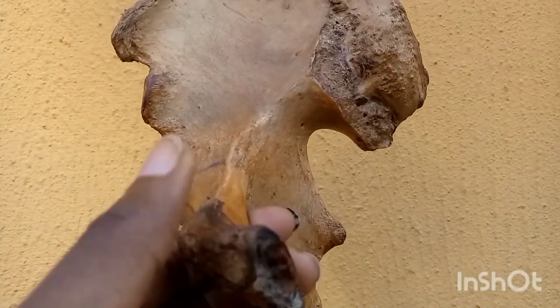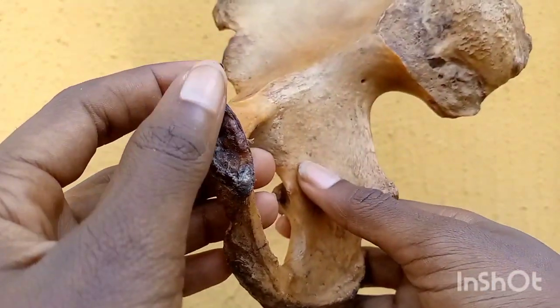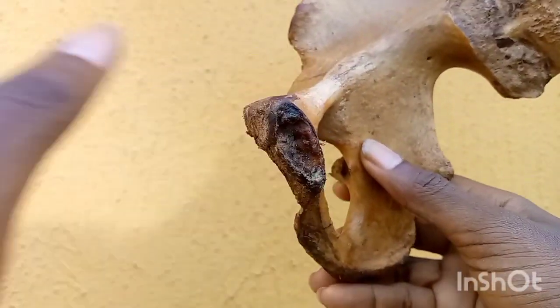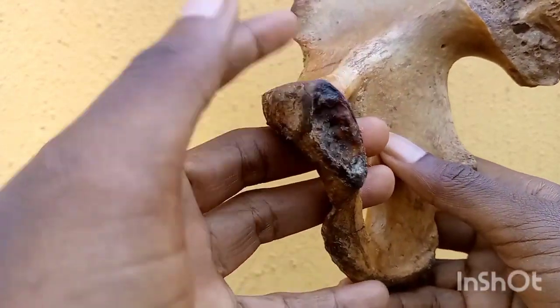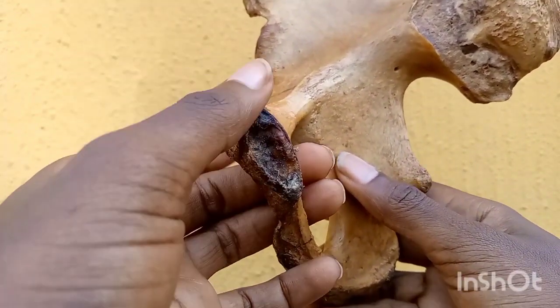So that's basically all about the pubis, and this area that I'm touching gives attachment for the pubic symphysis, and the type of joint it forms is a secondary cartilaginous joint, right?